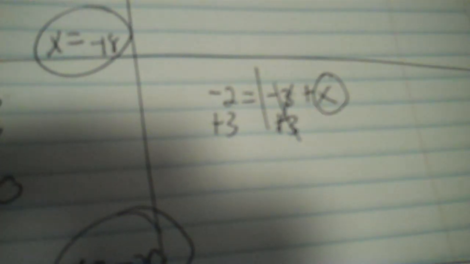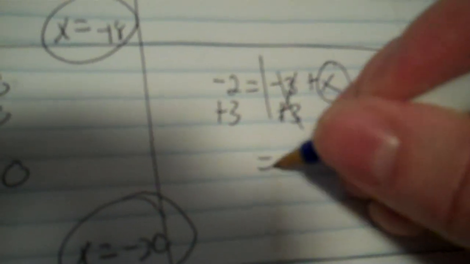And then I add 3 to the -2, because -3 plus 3 takes me to 0. I just saw that. Okay, so I've got x over here. -2 plus 3, so I'm at -2, and if I'm adding 3, I go 1, 2, 3, and that's 1. So 1 equals x.